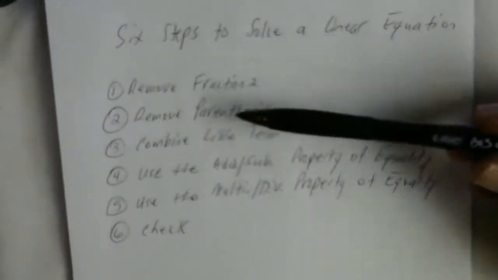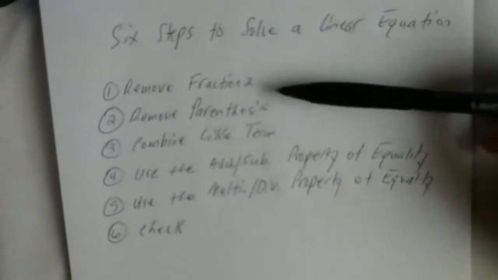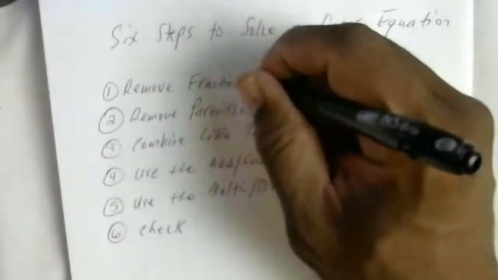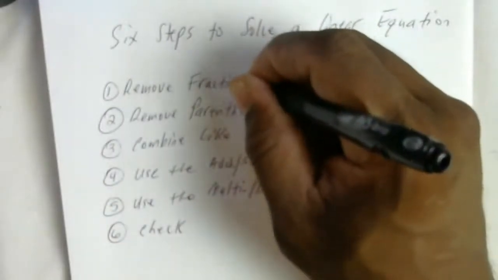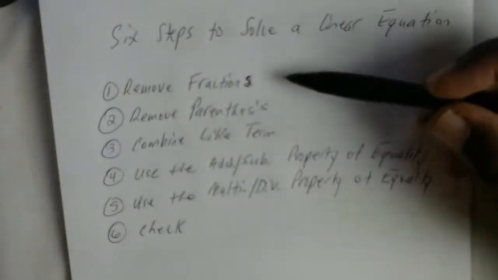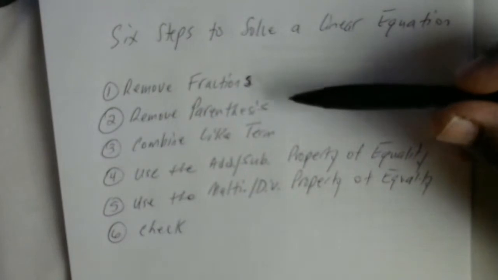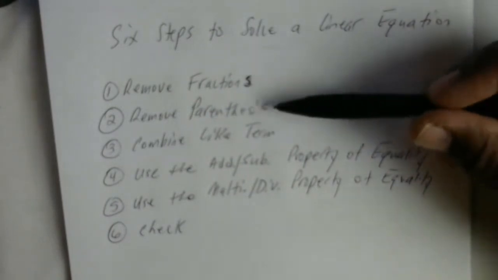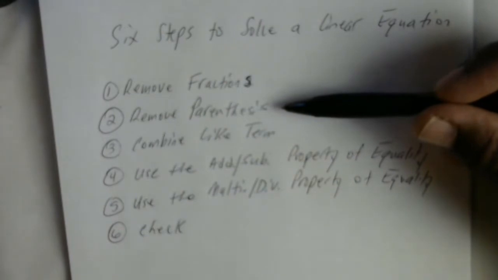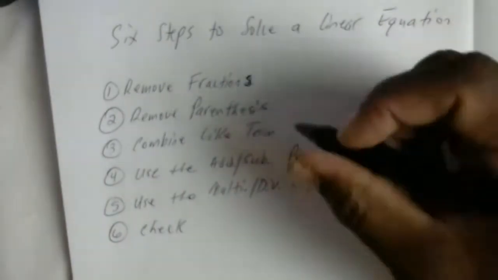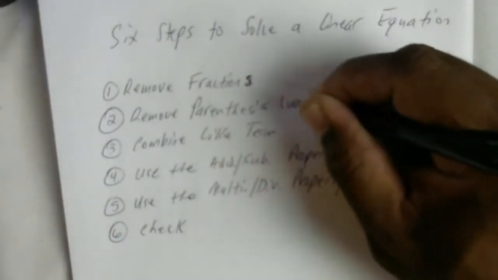But in order to solve a linear equation, the first thing you want to do is remove any fractions. And you remove any fractions by multiplying both sides by the least common denominator. Next, you want to remove parentheses. In order to remove parentheses, you use the distributive property.